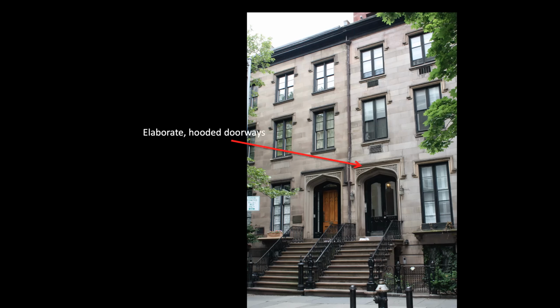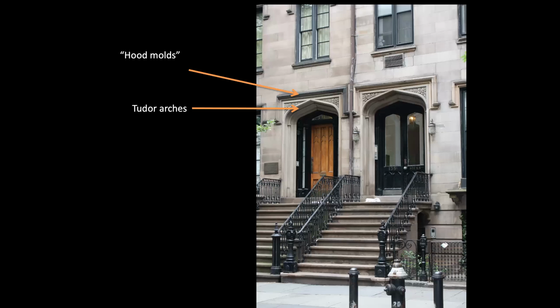And then around the main entry, you see these elaborate hooded doorways, often with the pointed Tudor arch. And you have Tudor arches above the door, and the part on the top is often called a hood mold, or just a hood. So these houses, I can't remember the date, but like 1840s, 1850s, are basically intact.